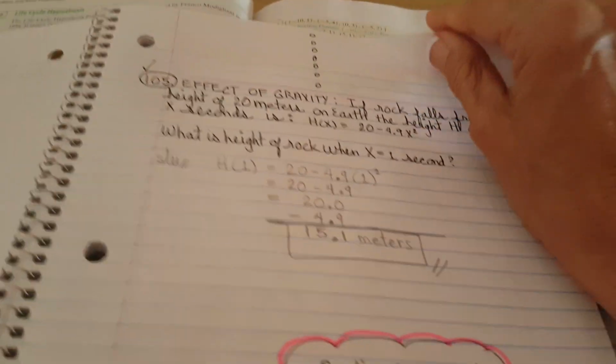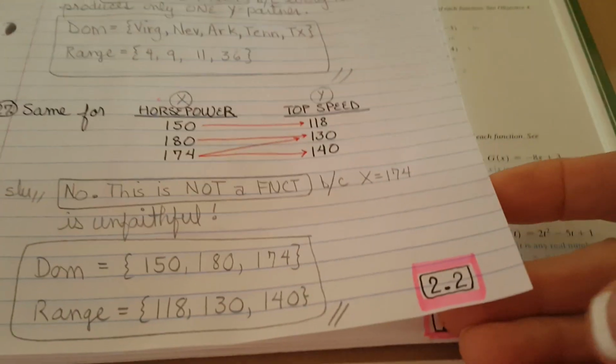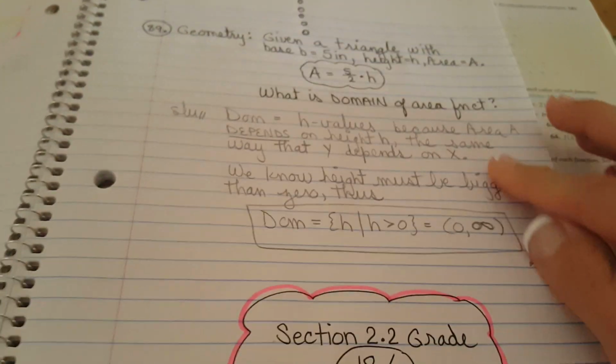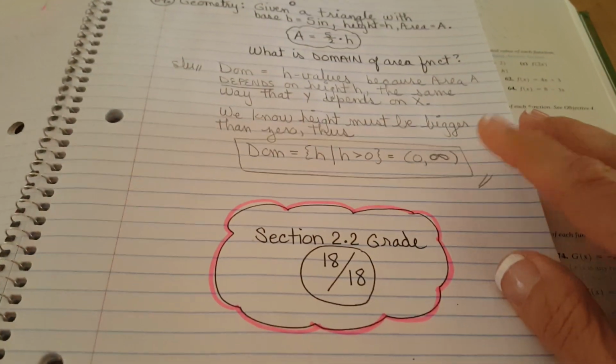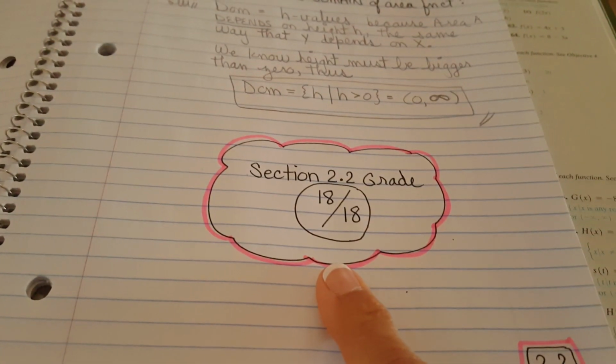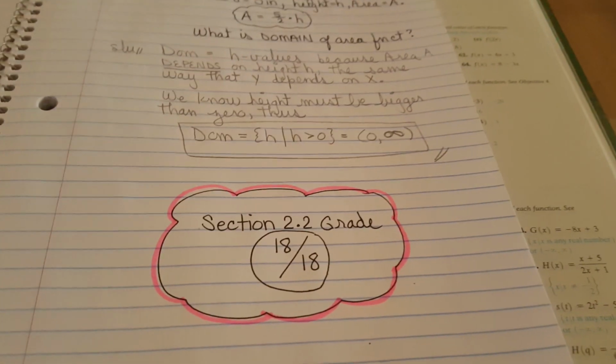All right, now we go to a new fresh page for section 2.2. Write out the entire assignment here, then start with the questions, answers, section numbers in the corner. Continue till the last problem. Write your answer, box it, explain yourself, and then grade it out of 18. This time I got them all. Okay, and that's it. It's that easy. You just keep doing that. Continue like that throughout the portfolio.